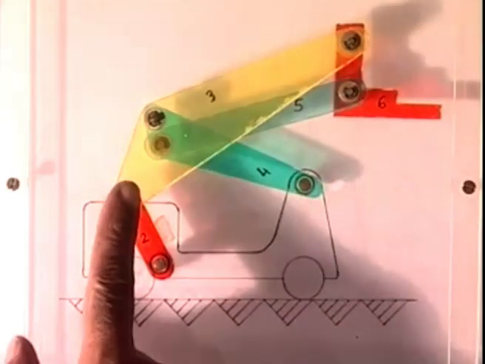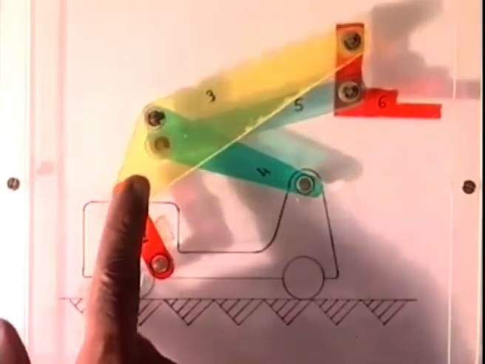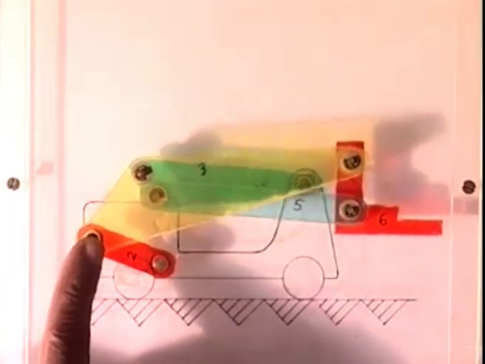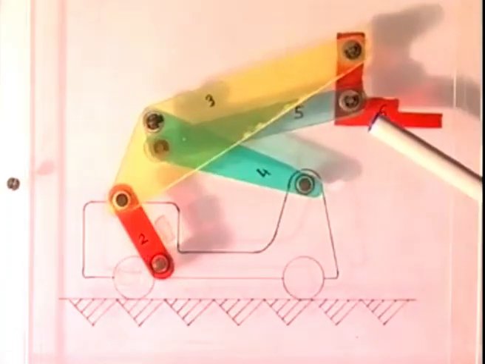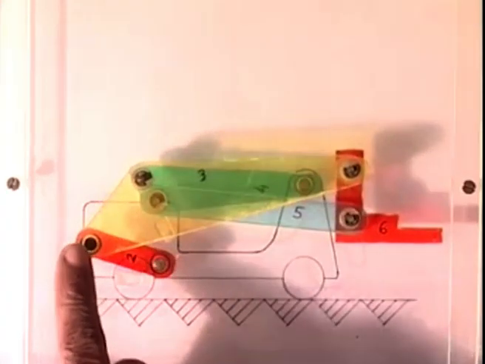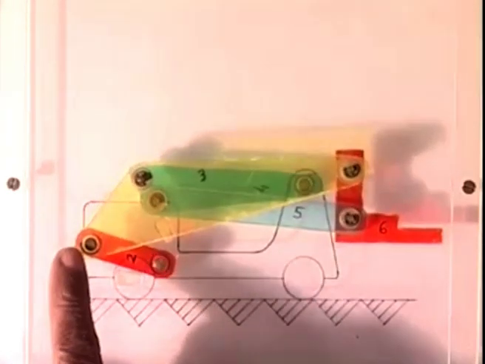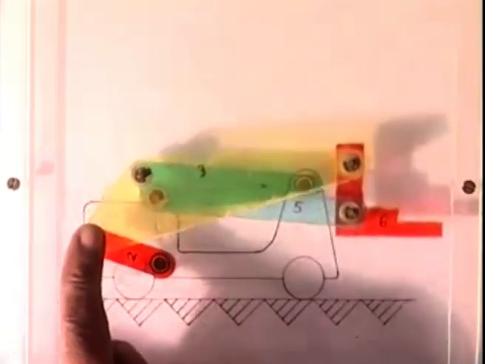And as this input link, the crank, is moved by a motor, we see that the fork, that is this link number 6, moves up and down almost vertically. But this vertical movement is without any vertical guide.